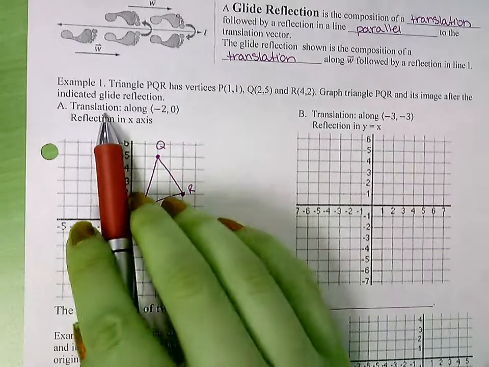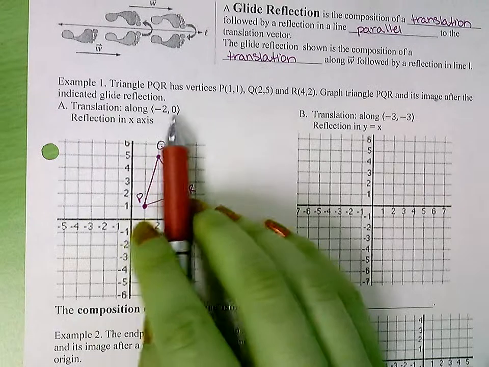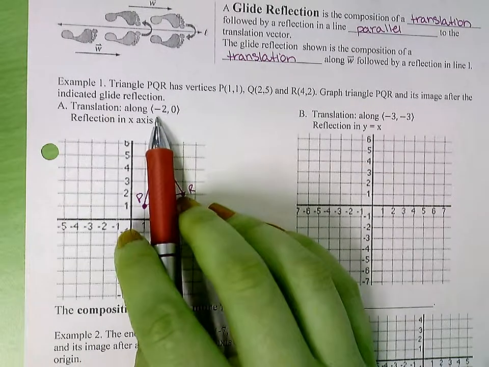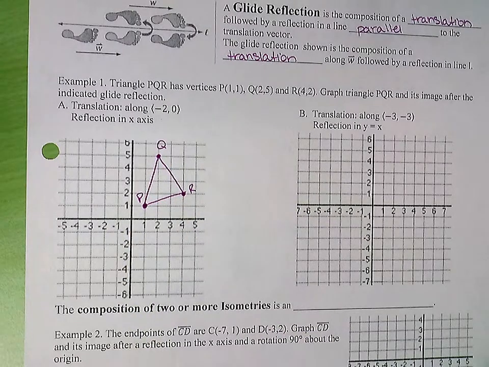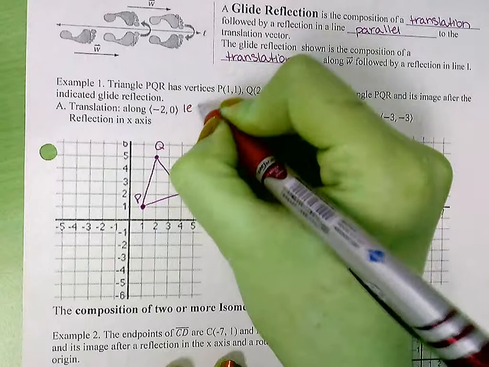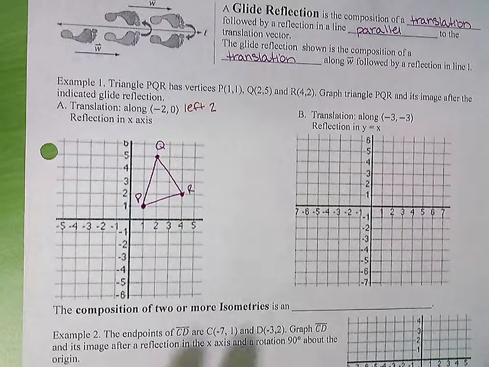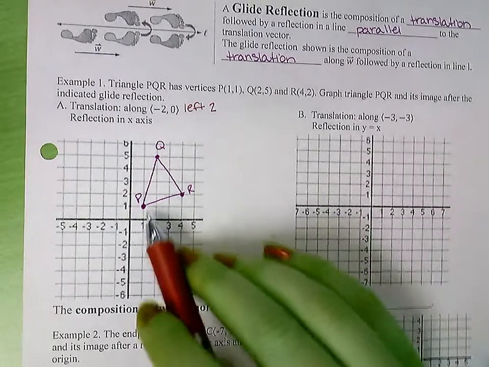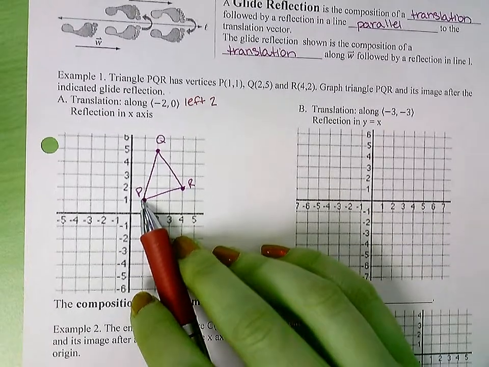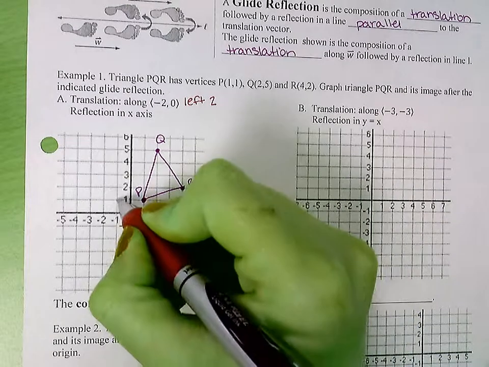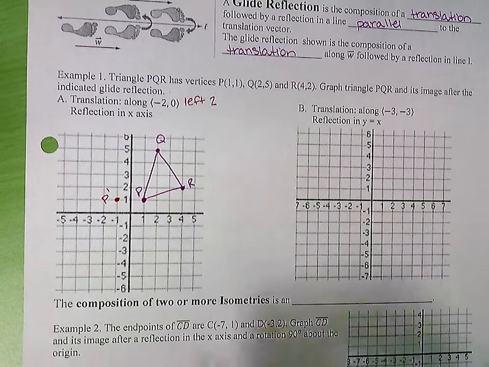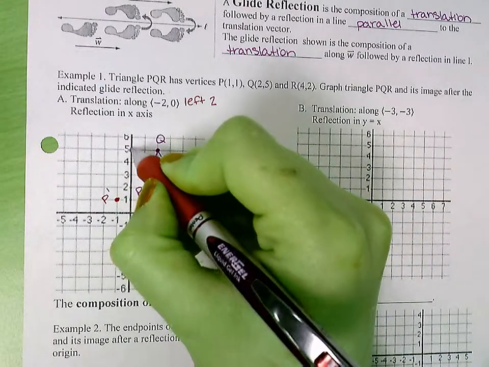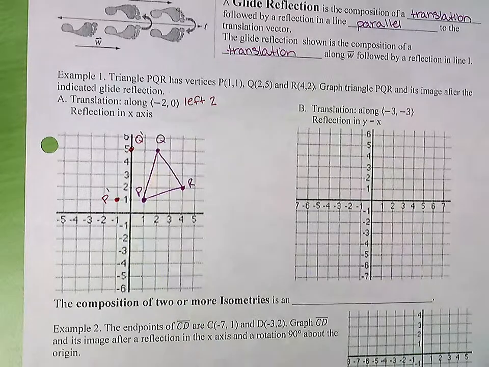Next, we want to do this translation along this vector. This vector tells me I'm going to move each of those points left 2 units, and the 0 indicates I'm not moving up or down. From each of these points, I'm just going to move left 2. So I have 1, 2, and I can plot that point, label it P prime. Move Q left 2, that will be Q prime.